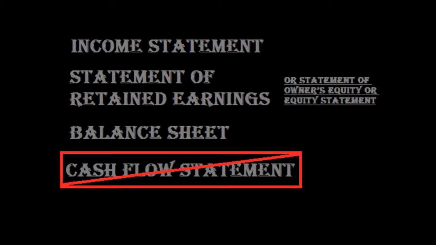So, there are four financial statements in the accounting cycle. The income statement, the statement of retained earnings, or statement of owner's equity, or equity statement. The third statement is the balance sheet, and the last one is the cash flow statement. But I will not talk about the last one because it's not necessary to know that to understand the difference between the balance sheet and the income statement.